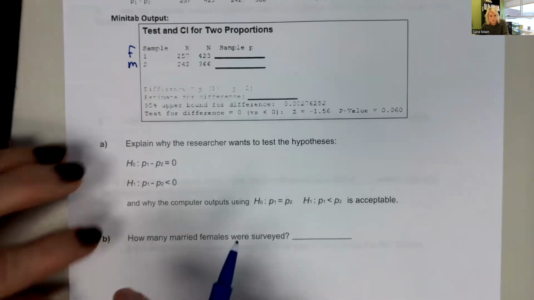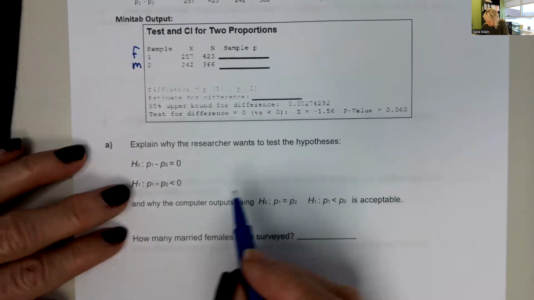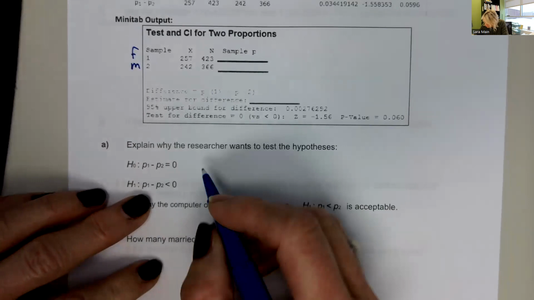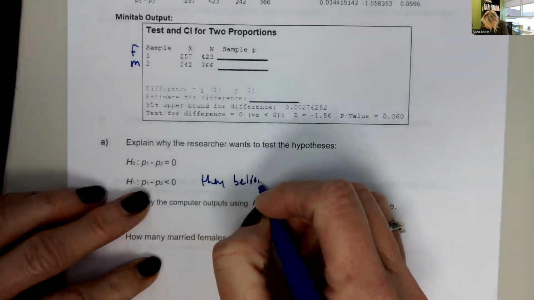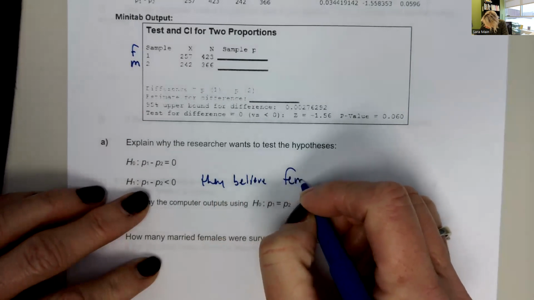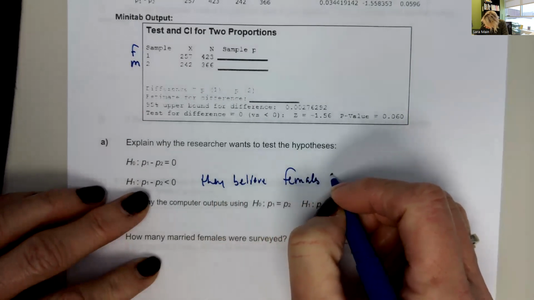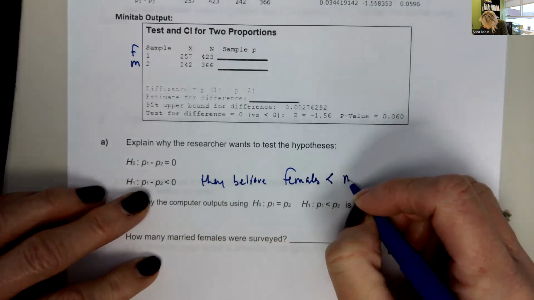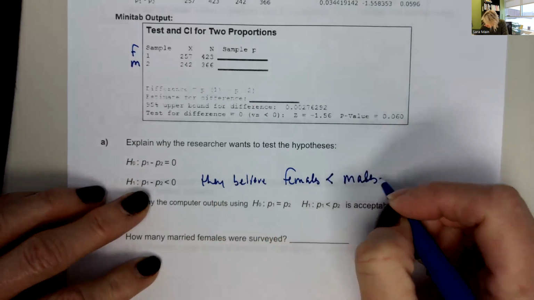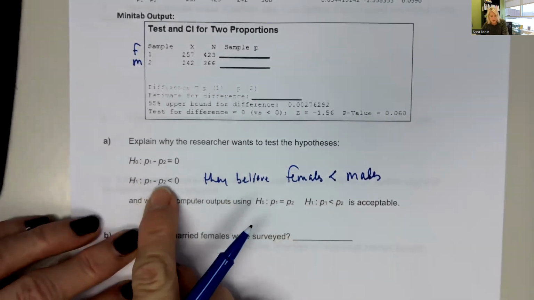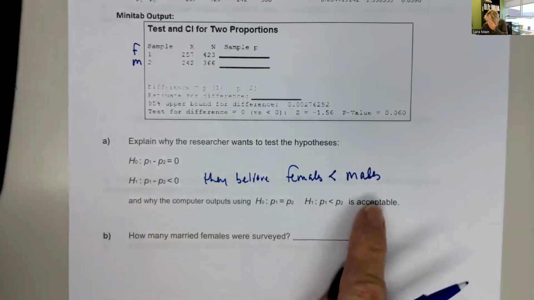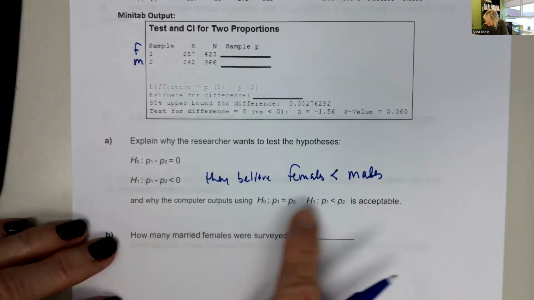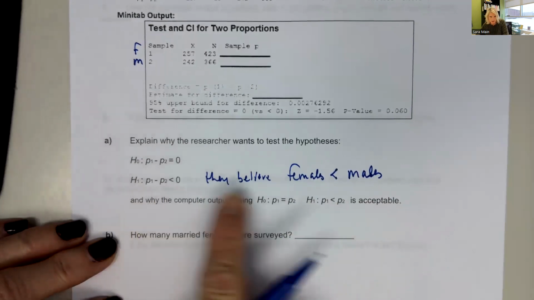So A says, explain why the researcher wants to test these hypotheses. And that's because they believe females are less happily married than males. P1, the difference would be negative because females are less than males. And that's why they're related in this way.